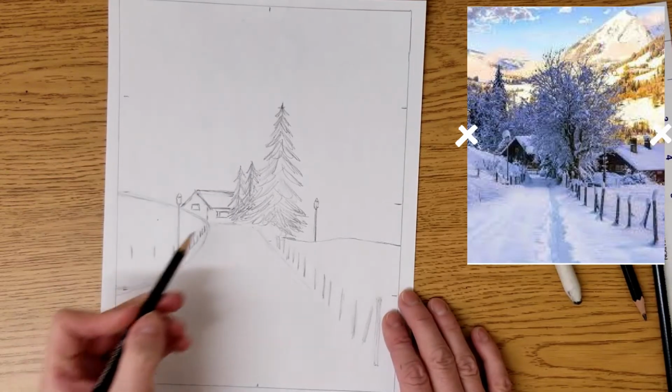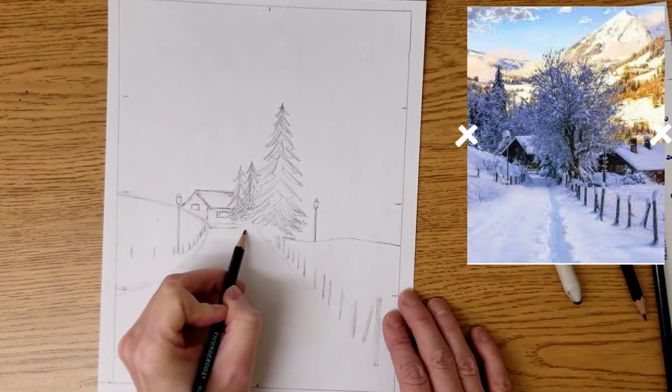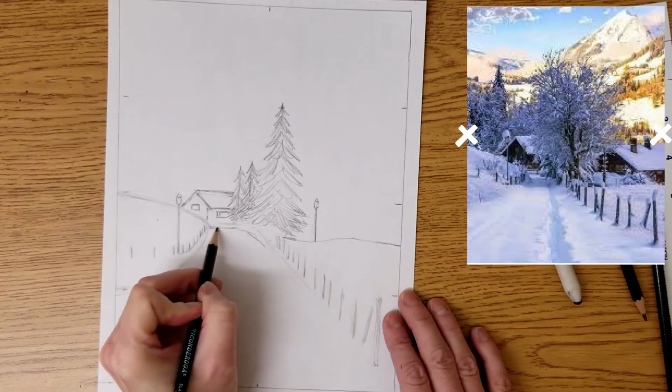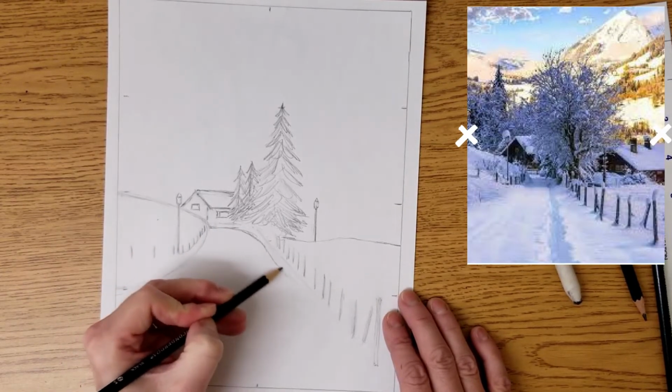Okay, there we go. In front of this, there's some land that's in front of the house, and this is kind of curving around. So we can kind of curve this area here, right down into there.